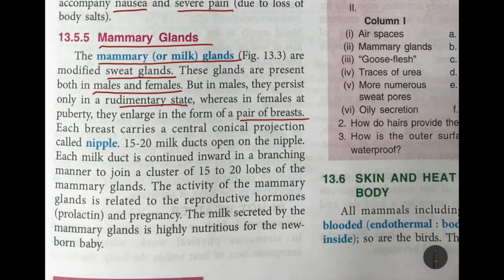Now you know that each breast at the center has a conical projection called a nipple. There are about 15 to 20 milk ducts which open on the nipple. This milk duct continues inwards in a branching manner. It goes inwards and it branches and rebranches to join a cluster of 15 to 20 lobes of the mammary glands. Now what is the activity of the mammary glands?